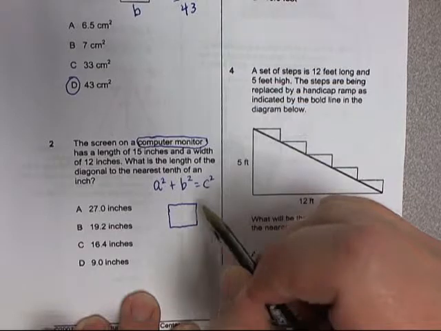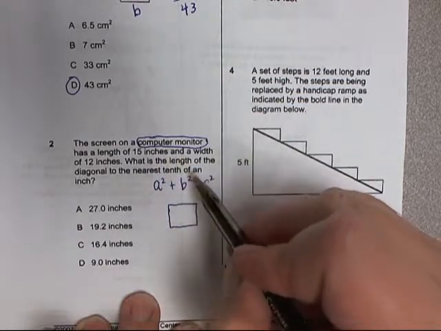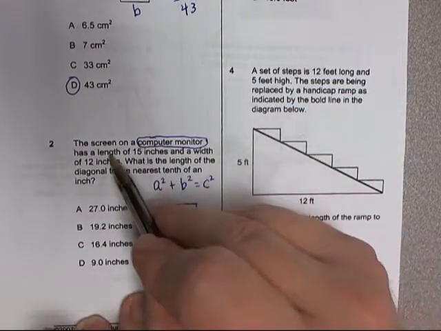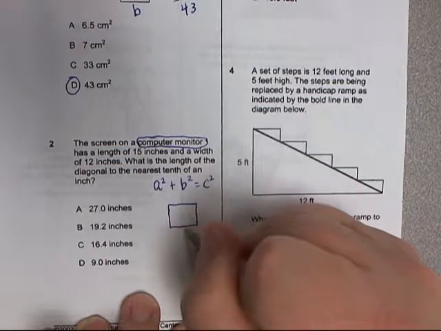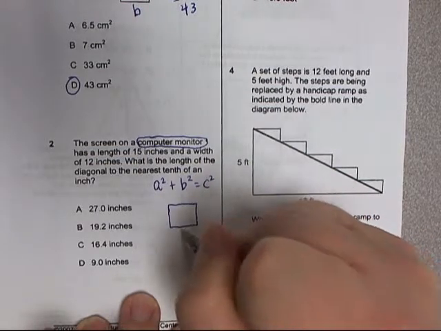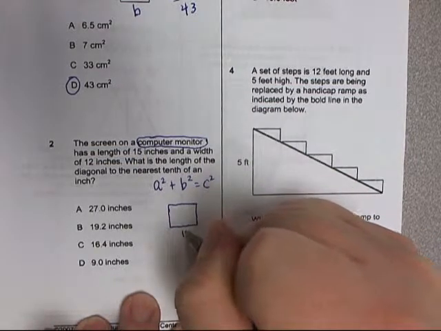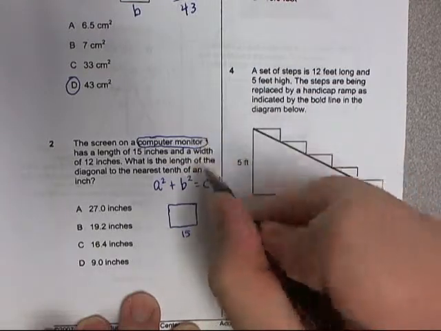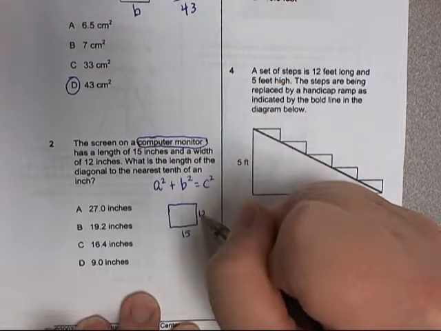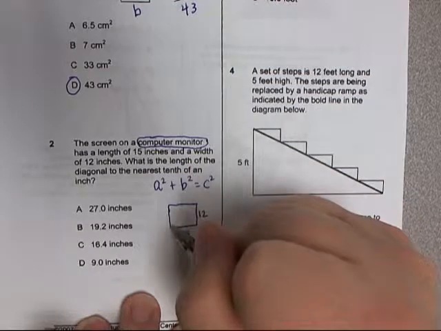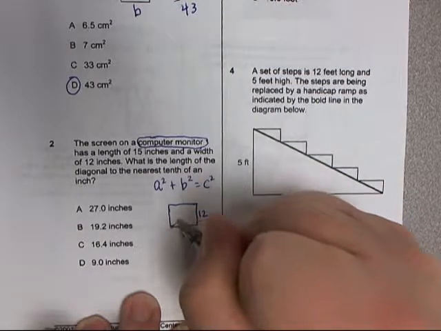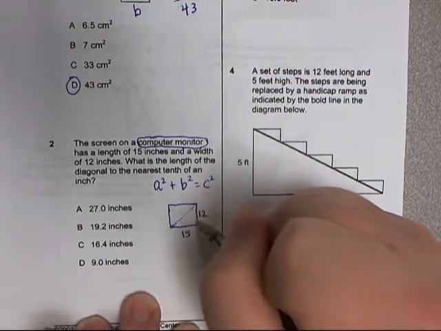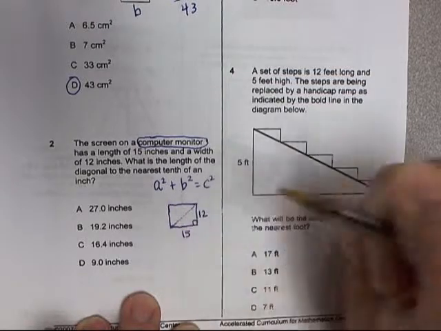Let's plug in pertinent information. A length of 15 inches. So it doesn't matter where that goes. I'll plug in 15 here. And a width of 12 inches. We'll say this is 12 inches. What is the length of the diagonal? So I'm going to put a dotted line. And I'm going to put in my right angle.